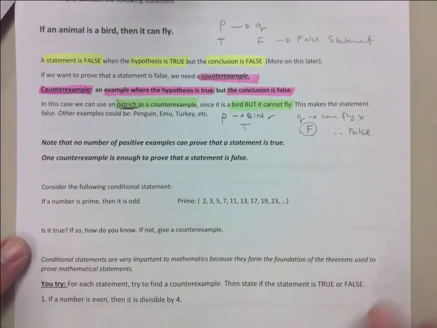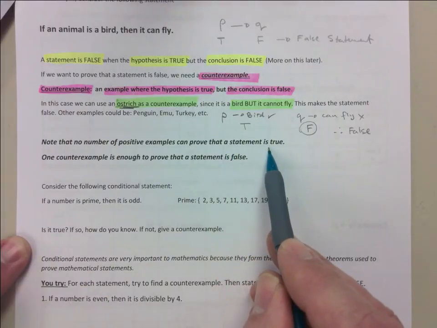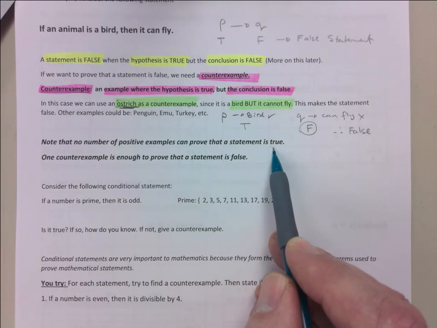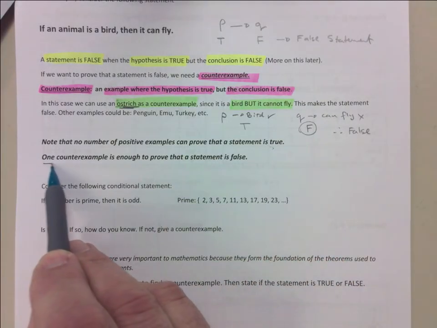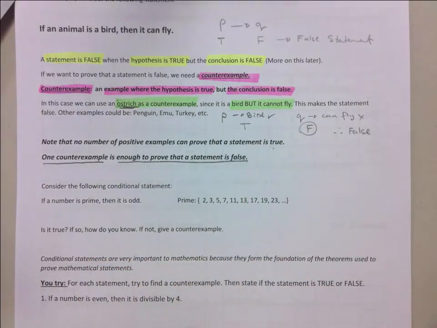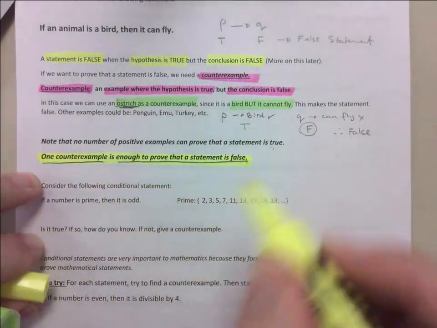And look at this statement here. There are no number of positive examples that can prove that a statement is true. You can have 1,000 examples. Look at these thousands of birds that are birds and can fly. But if you find one counterexample, it is enough to prove that statement false. It's interesting, right?